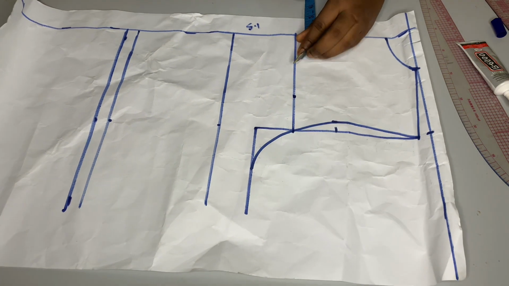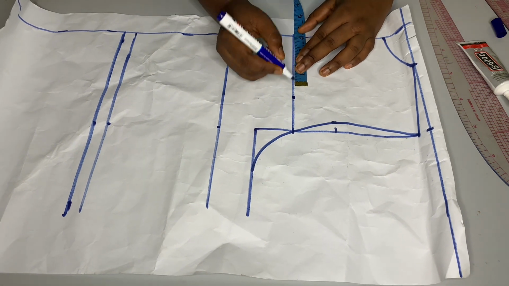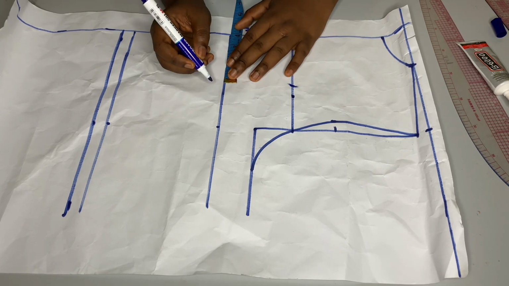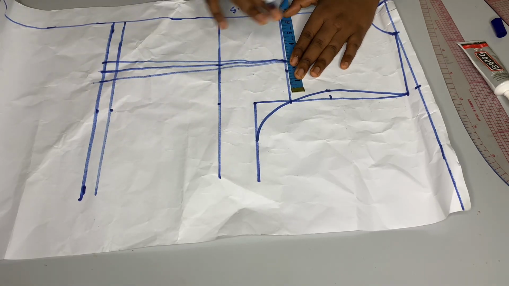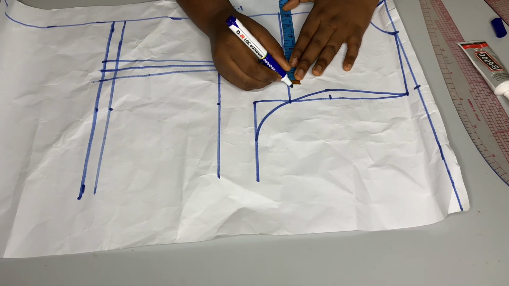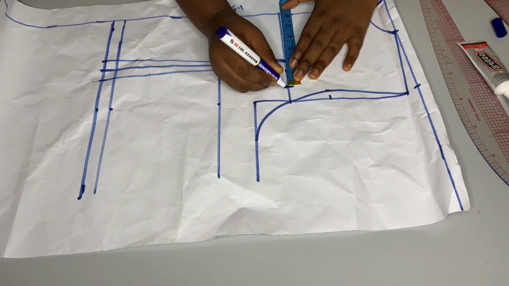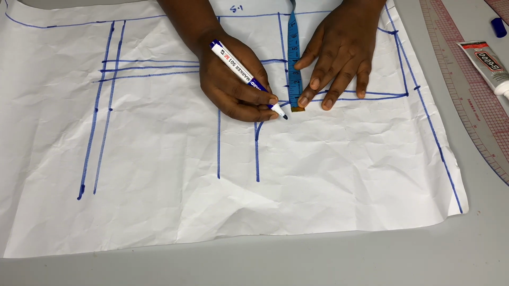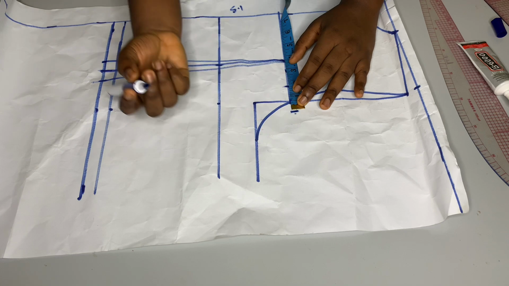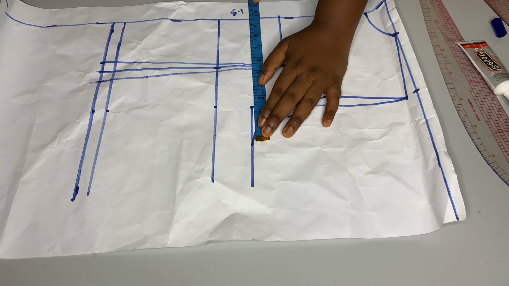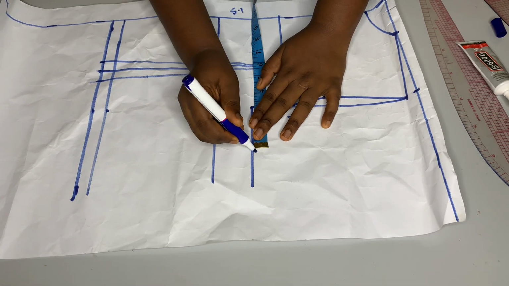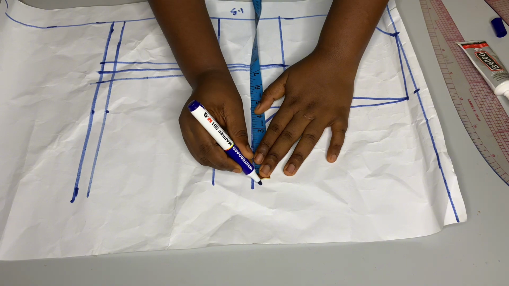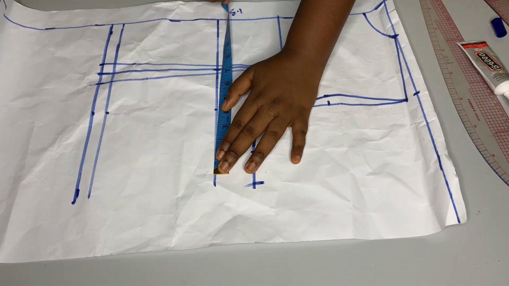And the next thing you will do is to mark out your nipple to nipple measurement, to mark out your darts. Then I want to mark out my normal measurement. My upper bust is 12, divided by 2 will give me 6. I'm adding 1.5 inches allowance. For this part, I'm marking out my bust point plus 1.5 inches allowance. I'll do the same thing for this part too.